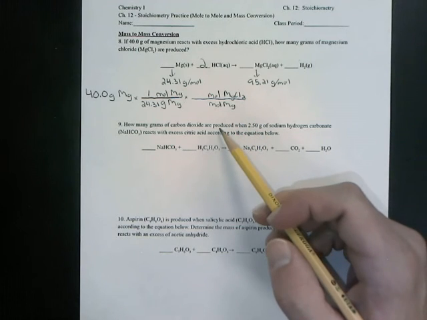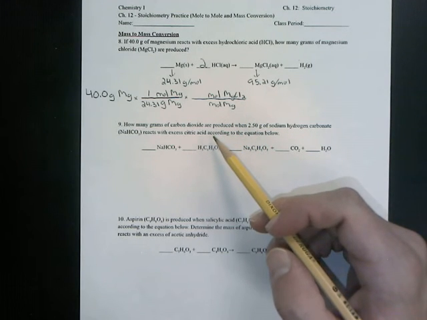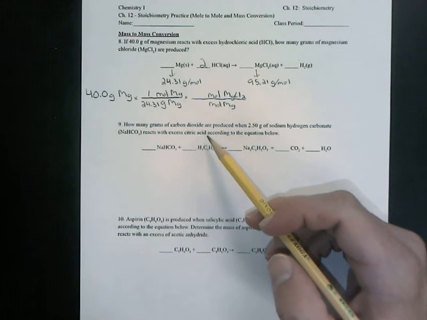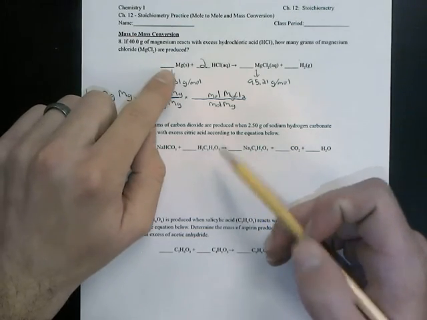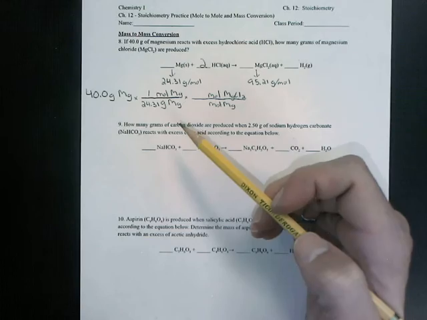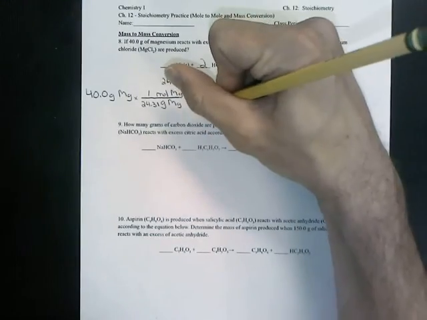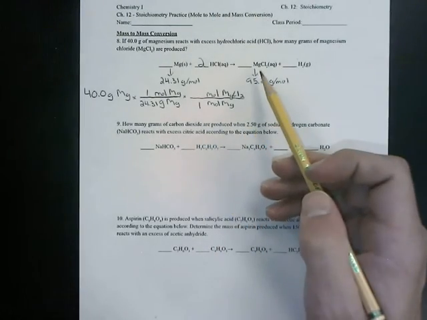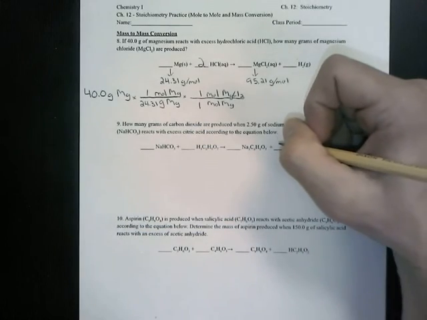Now, mole over mole, the way we find these values here is through our coefficients in our balanced chemical equation. So in our balanced chemical equation, in front of Mg, there is a coefficient of 1. And in front of MgCl2, there is a coefficient of 1 as well.